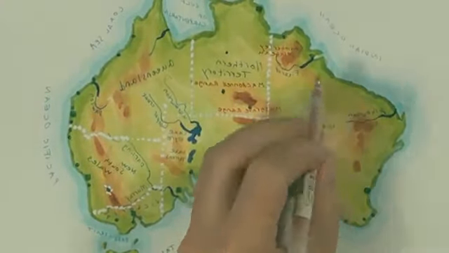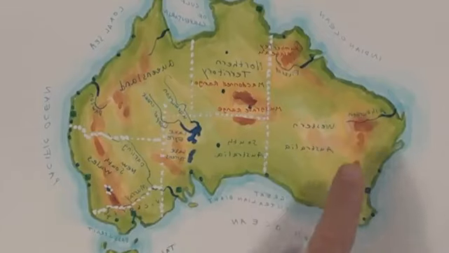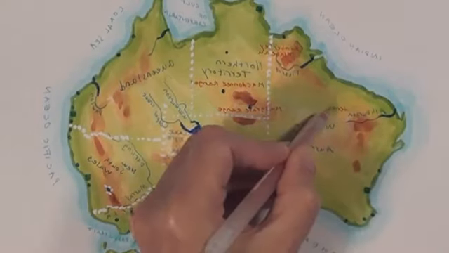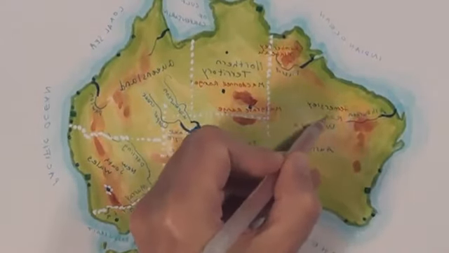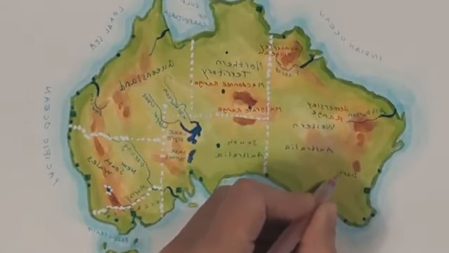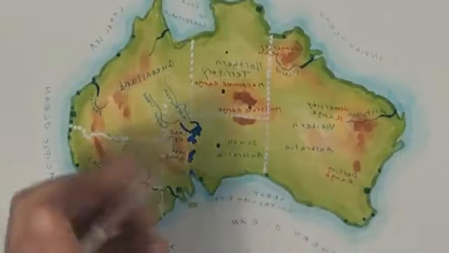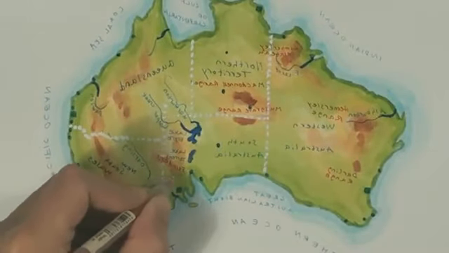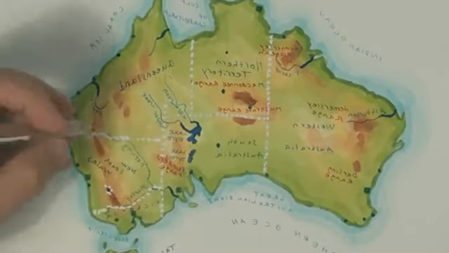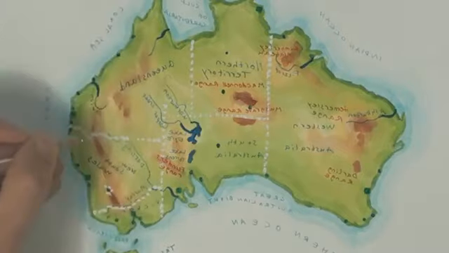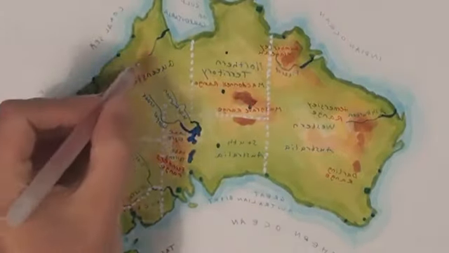Here to the west we have Hammersley Range and Darling Range. We have the Flinders Range here. And this famous one, the Great Dividing Range.